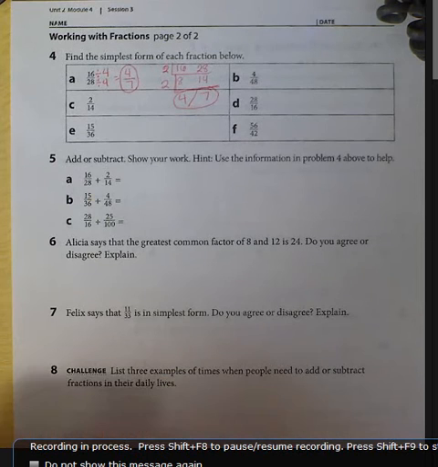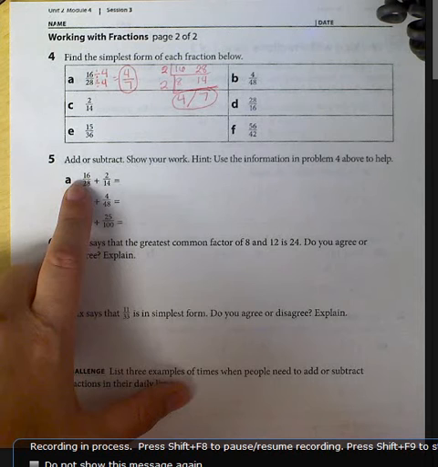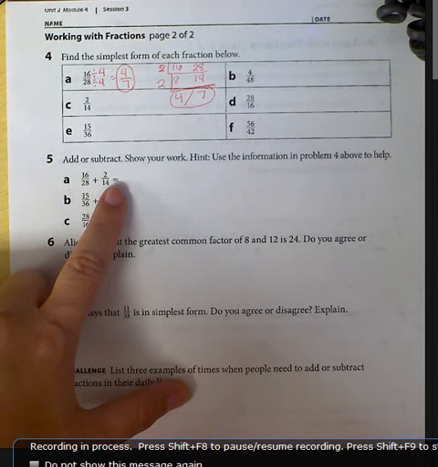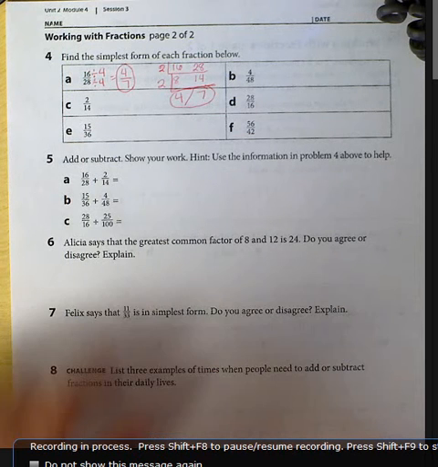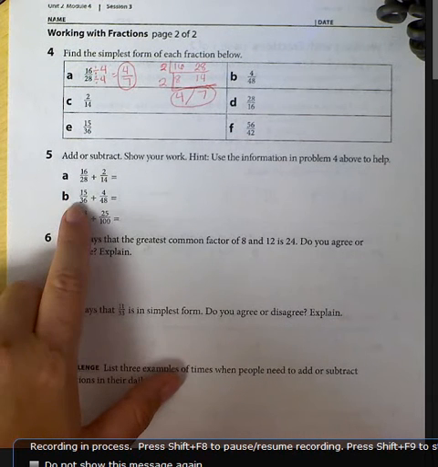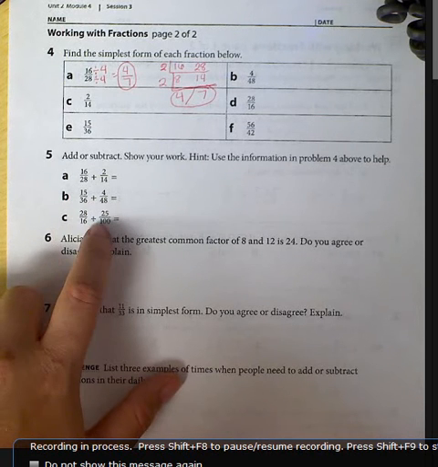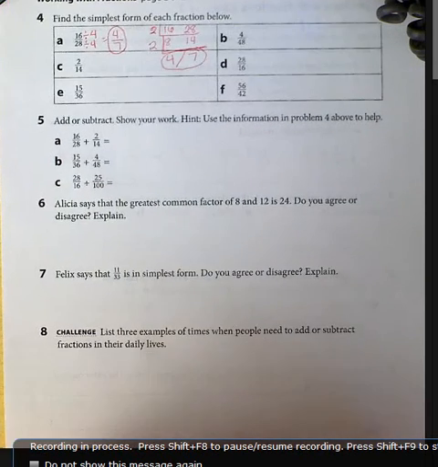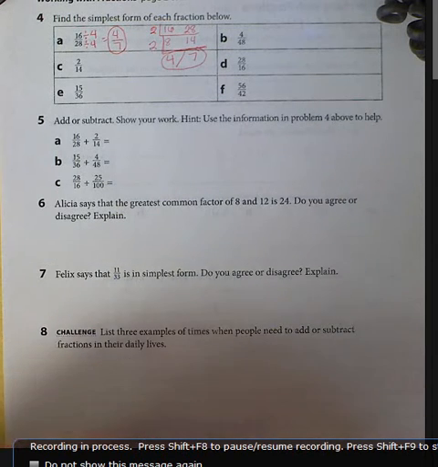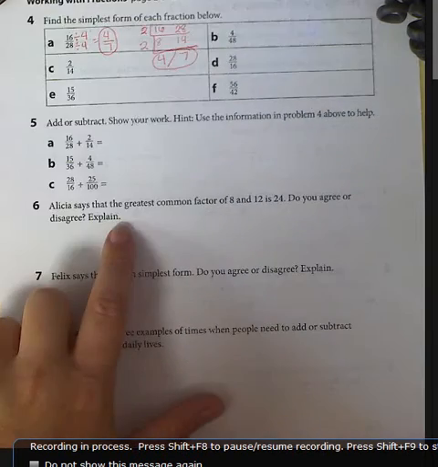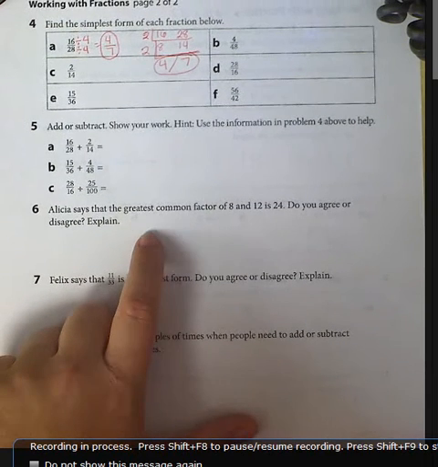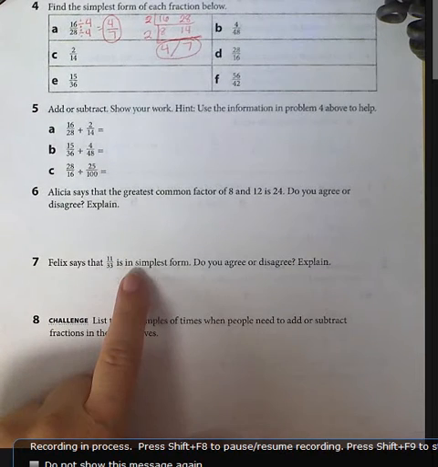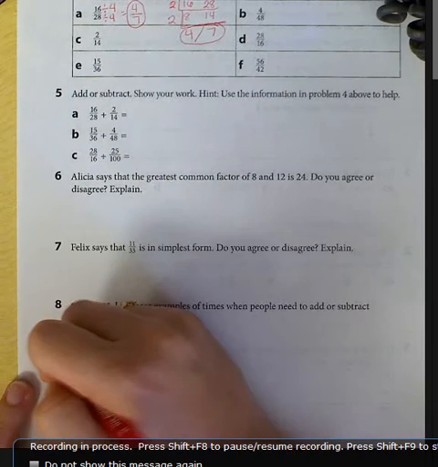On question 5, they're adding and subtracting. They could use 4 squares. It may help to simplify the fractions first if they want, or they can go through and they can do a 4 square, but there's definitely larger denominators than what they're typically used to here. And then question 6, they're agreeing or disagreeing with this statement and explaining why, and then same for 7. Do you agree with this statement? Why? And then 8 is going to be the bonus.